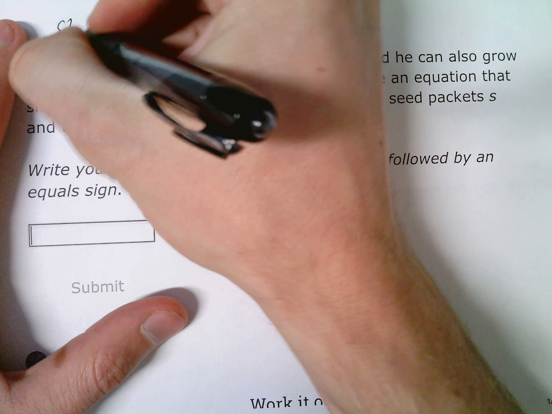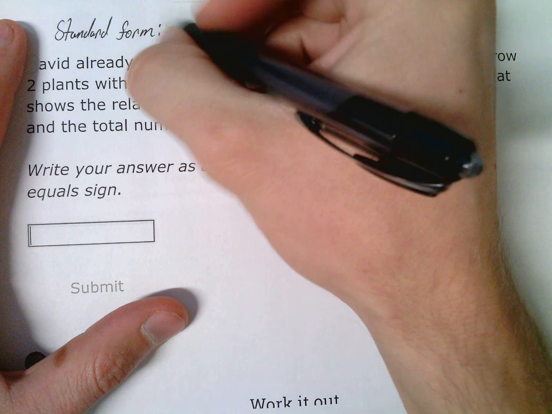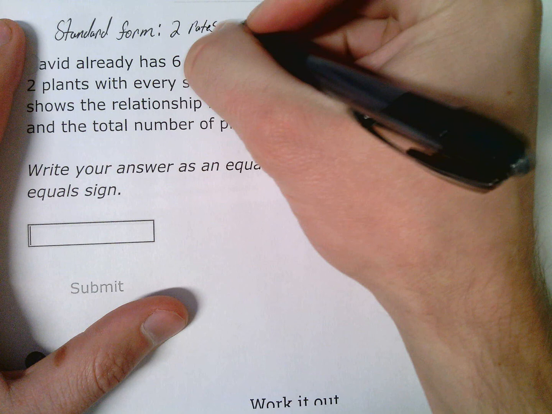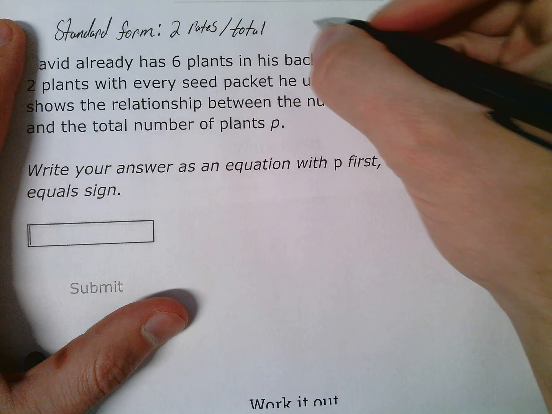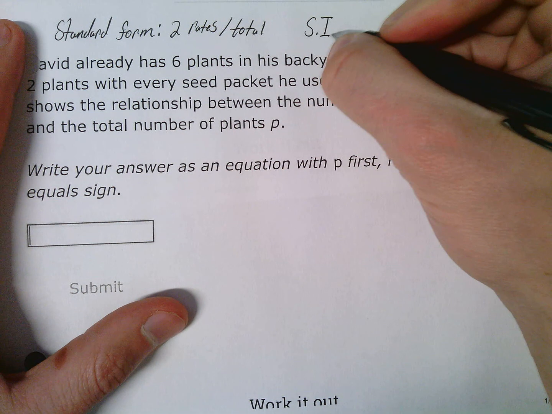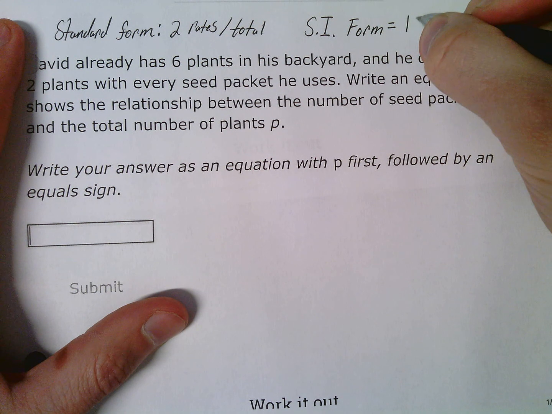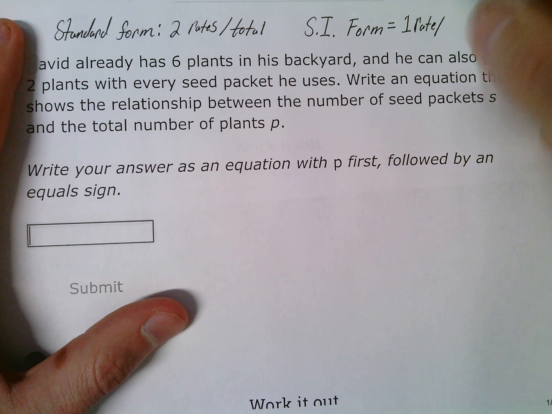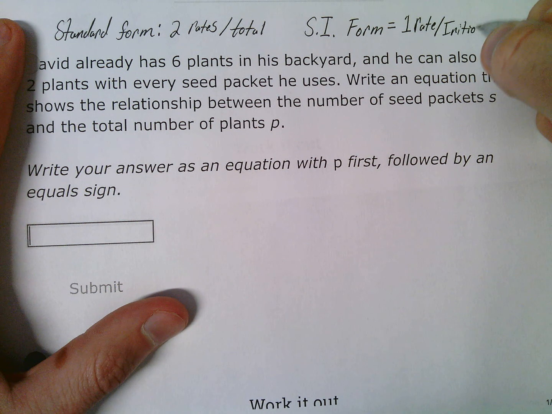So we said standard form we want to use if there's two parts or two rates, we'll call them rates, and a total, we want a total. Slope intercept form, we'll call it SI, we want to use if there is one rate, our slope, one rate, and an initial or one time value.